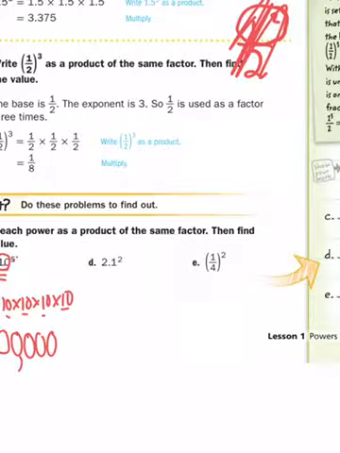All right, let's see how you did. So first, in D, first off, 2.1 squared, you have to write it as a product first. Oops, not that. Hold on, let me undo that. 2.1 times 2.1.